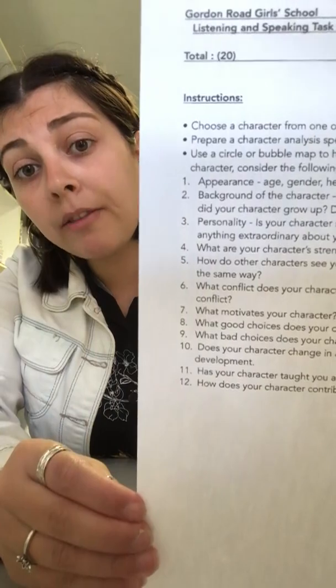In order to help you prepare a character analysis speech, there are 12 little points that I will be looking for when you are speaking. You can take a page in your literature book, don't take it out of your literature book, and you will draw either a circle map or a bubble map, or a mind map, whatever works for you.